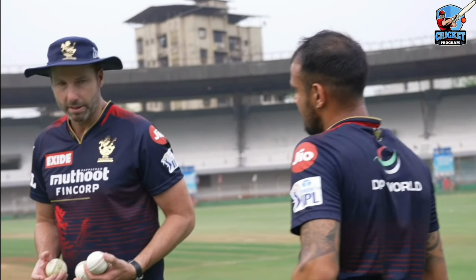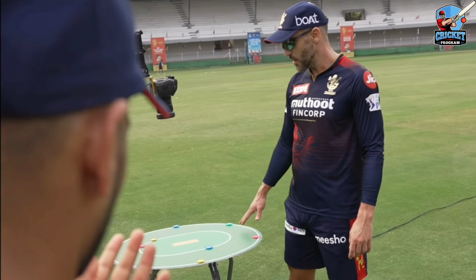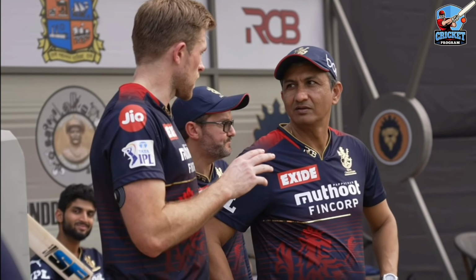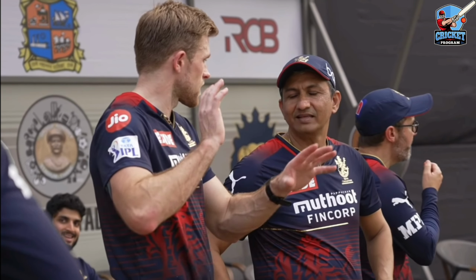It's just asking them what they're trying to achieve with the ball, what the field they've got set, what the plan is, and then after the ball, whether they executed, whether it was the right plan, what they could potentially do different next time, having to think about the batter, what he might be likely to do. So just those conversations around clarity and around understanding what we're trying to execute.